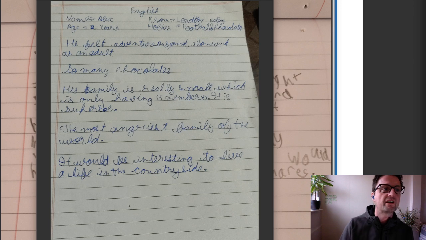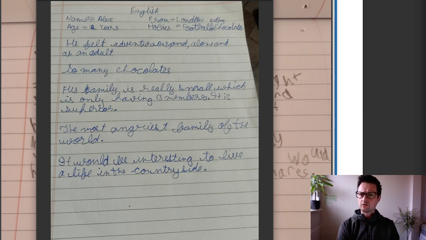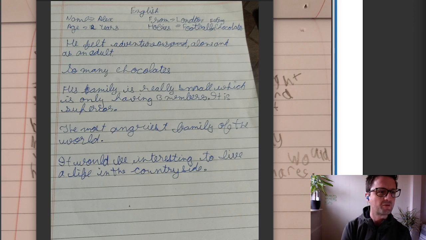So, this evacuee character is called Alex, and let's see, they're from London. Oh, they like chocolate, and they love football as well. And Alex feels adventurous, but alone, and as an adult. Goodness, yeah. I should think a lot of children suddenly felt a lot more adult, didn't they? Having to take care of themselves, leaving their family behind. What would you take with you? So many chocolates.